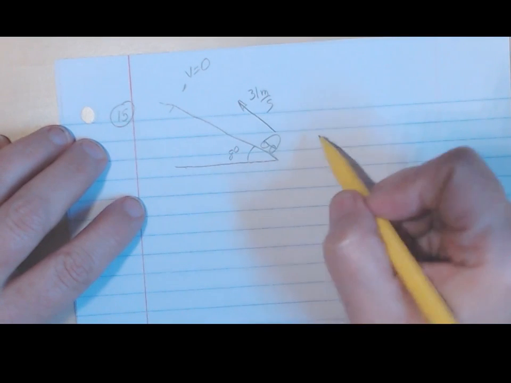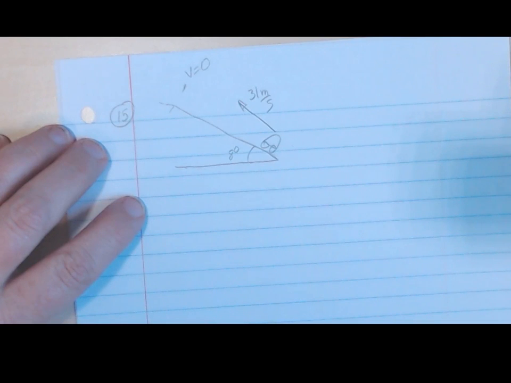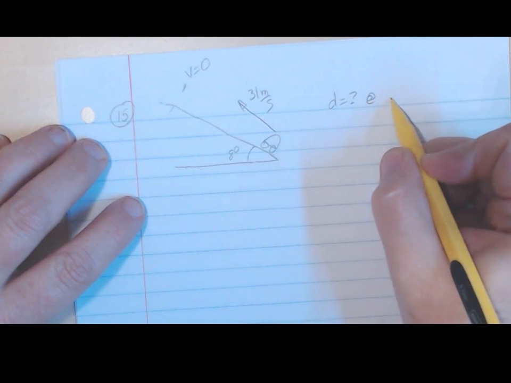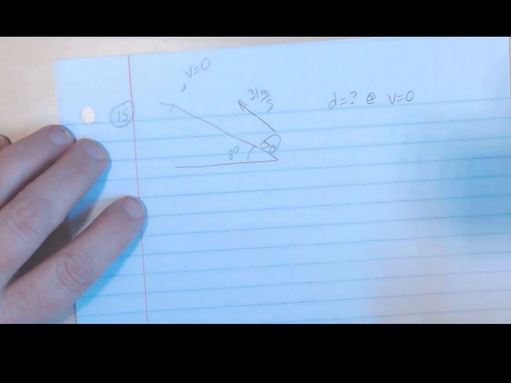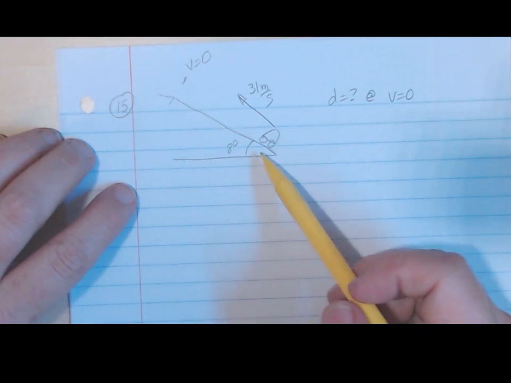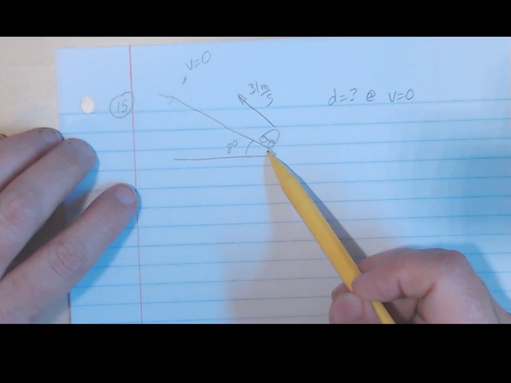So always remember to write down what you're supposed to find so you don't solve for the wrong thing. So distance equals what at v equals 0. I'm going to write that down to remind me that's what I'm looking to find. Now this is interesting.